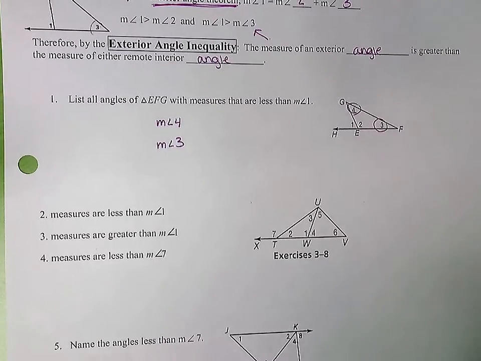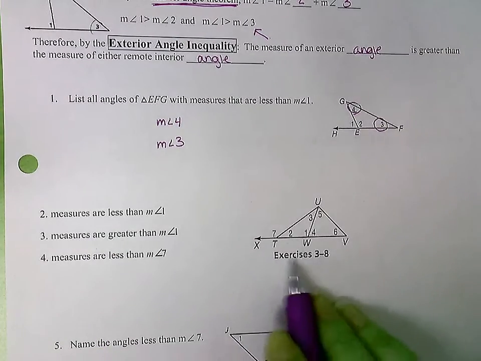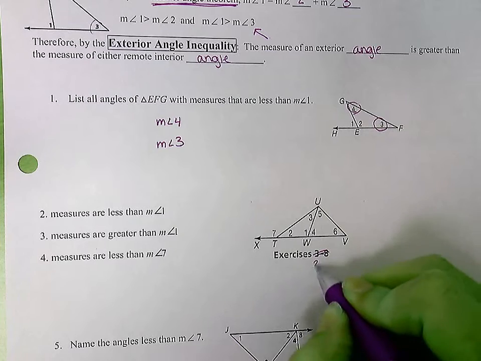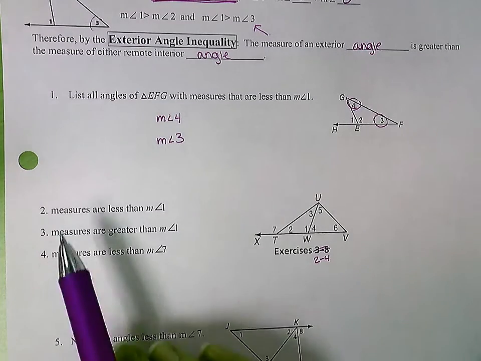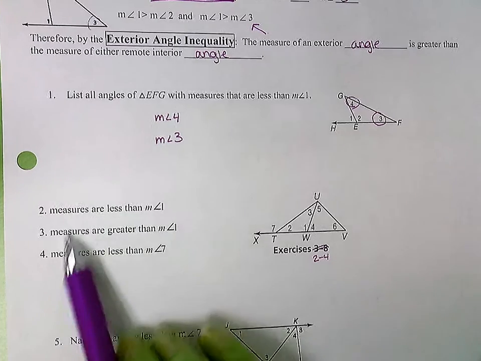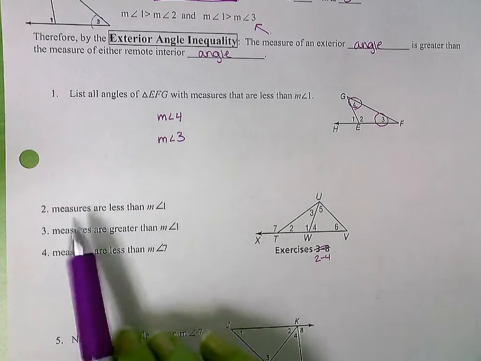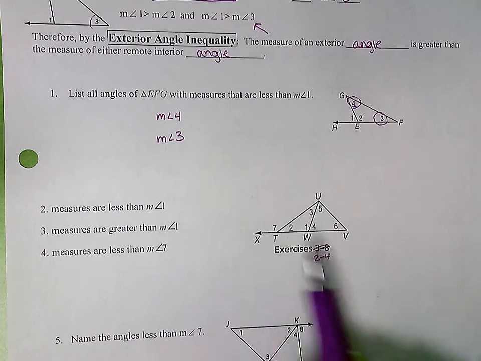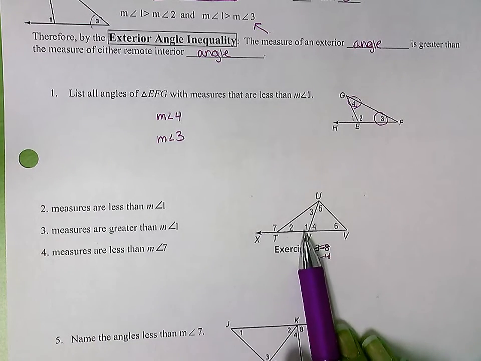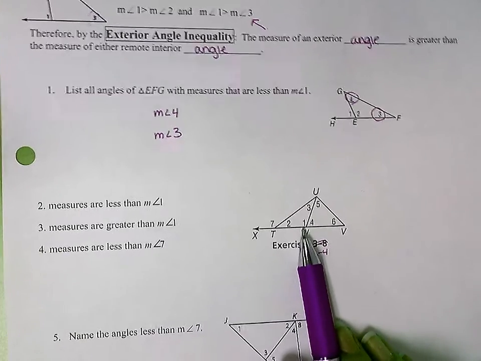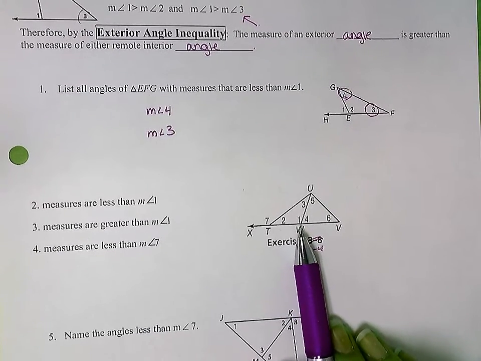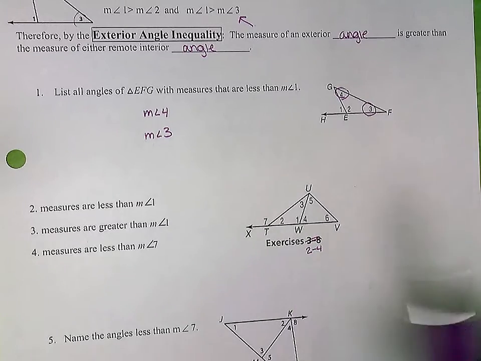Okay, then we're going to look at number 2. This should say 2 to 4, not 3 to 8. Okay, so in number 2, we want to find the angles that their measures are less than angle 1. So if I'm looking at angle 1, I want to consider angle 1 an exterior angle of a triangle to see which ones are less.